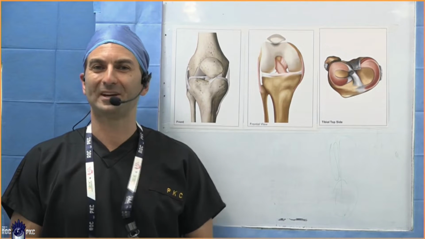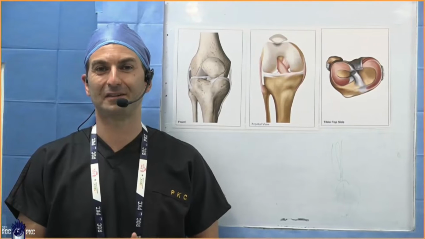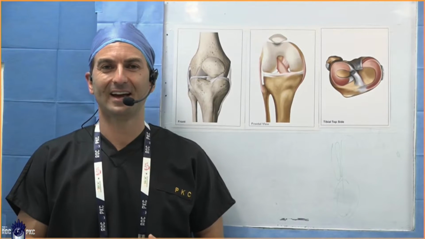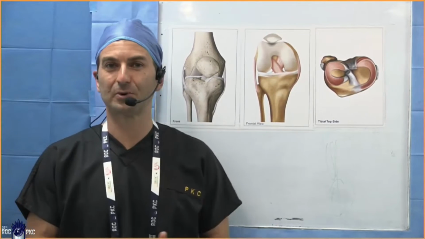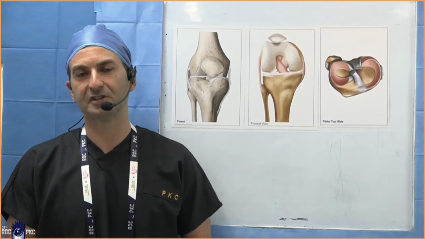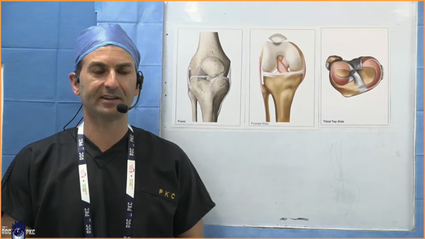Hi, it's Peter De Alessandro here from Perth in Western Australia, and it's a privilege to be here for my first time in India as part of this historic event. Today's live surgery is on a patient who I met yesterday, who's a farmer with an ACL deficient knee and meniscal tears on both sides.